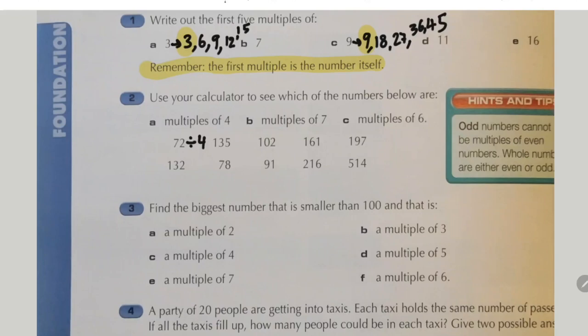When I divide 72 by 4, I get 18. That's a whole number, so yes, it is a multiple of 4. The next one is an odd number, which is not possible in the times table of 4, so I will skip it and move on to the next one.